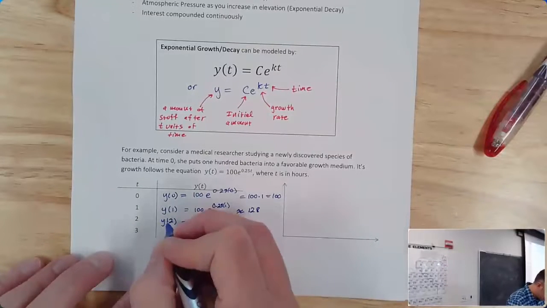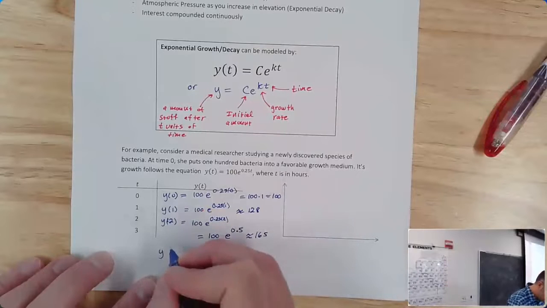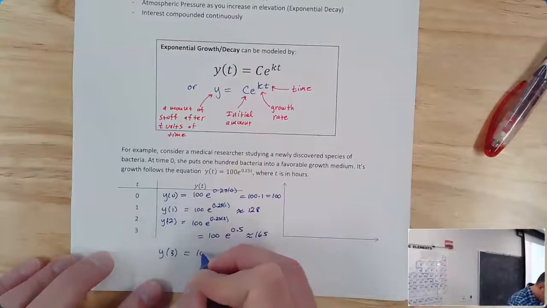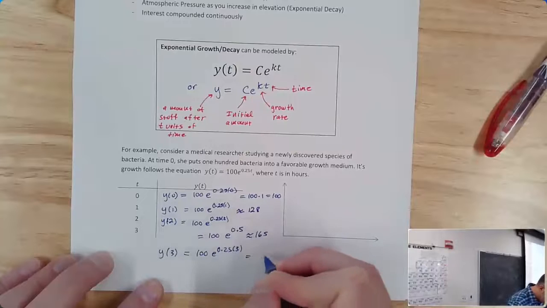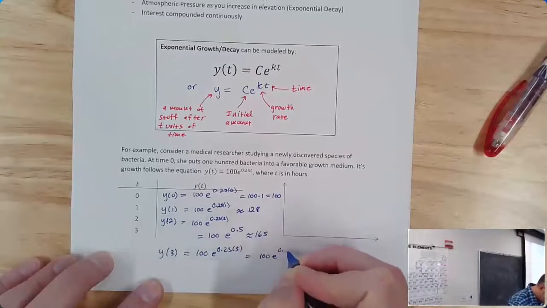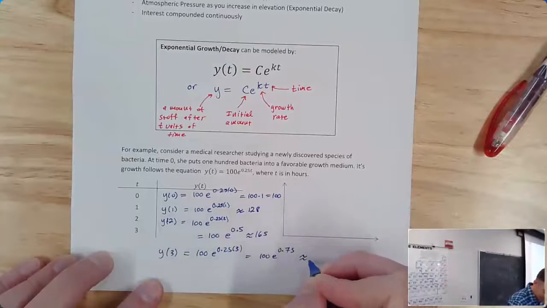And finally, if we plug in 3, so 3 hours later, we're going to have 100 times e to the 0.25 times 3, which is 100 times e to the 0.75, which is approximately 212.